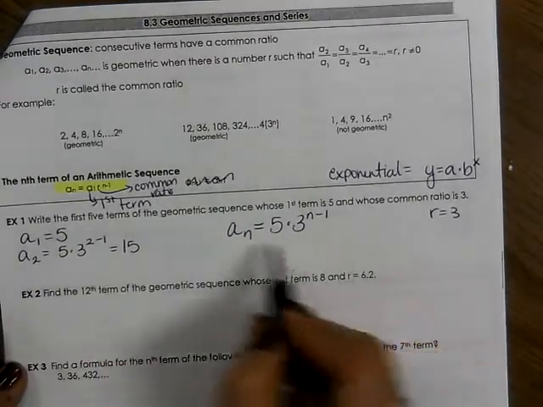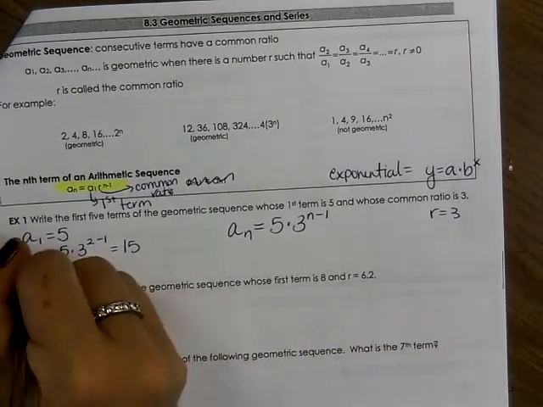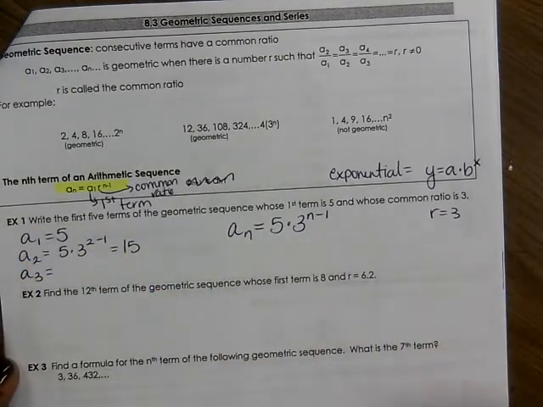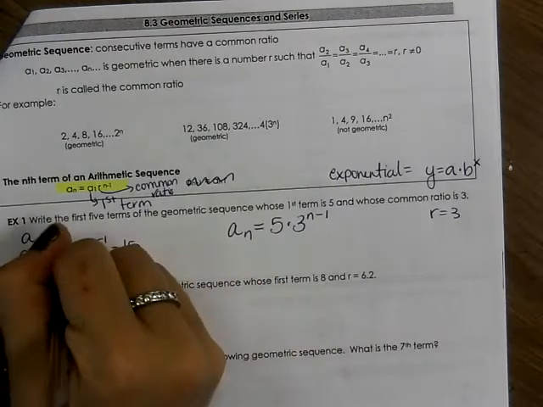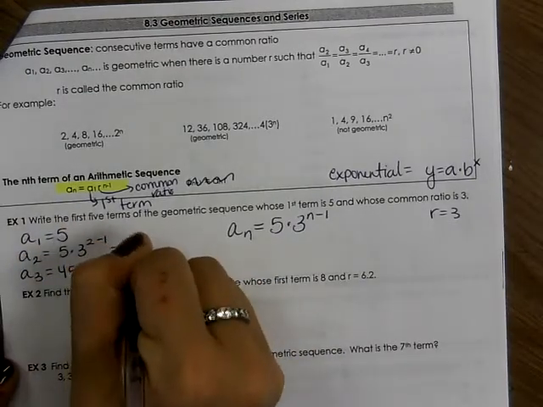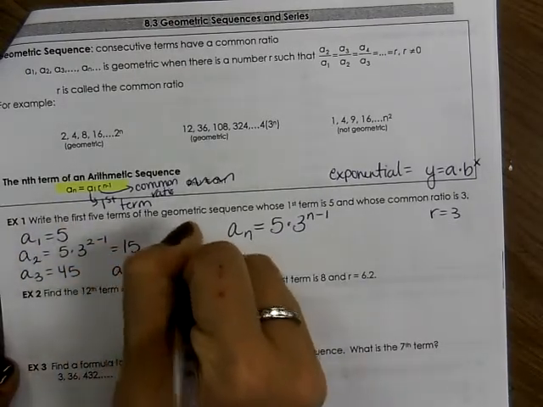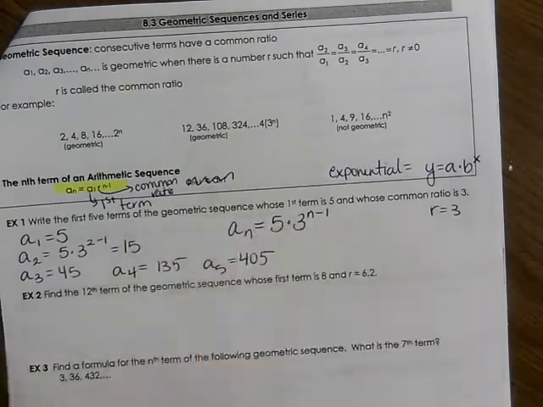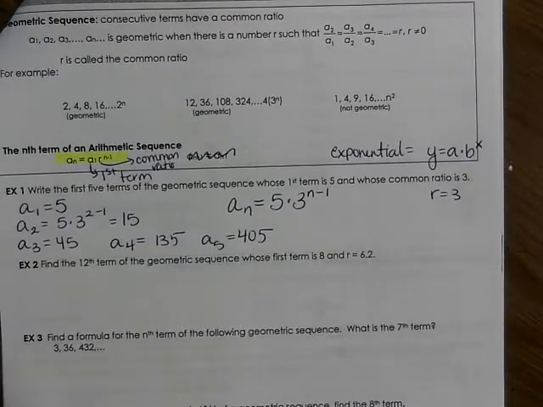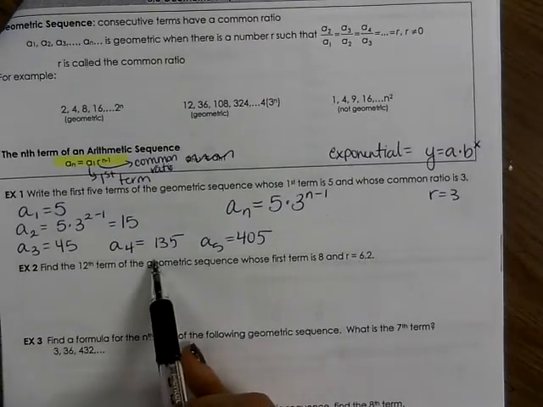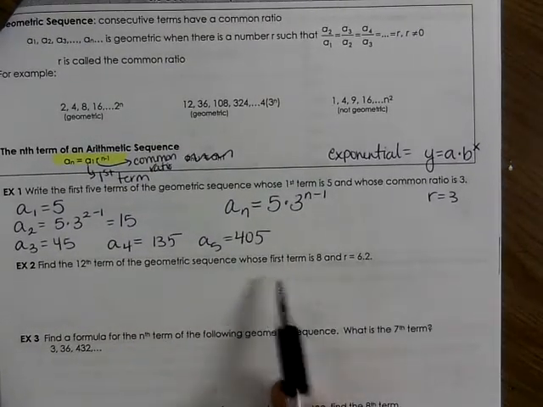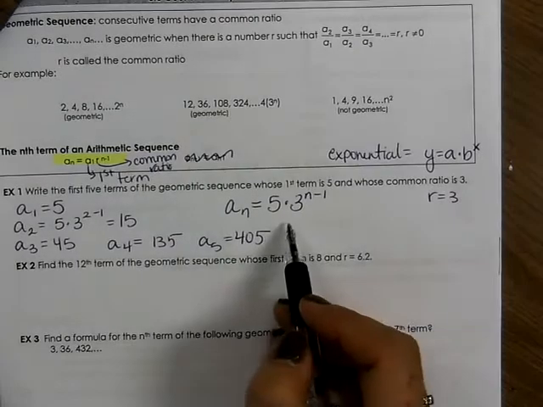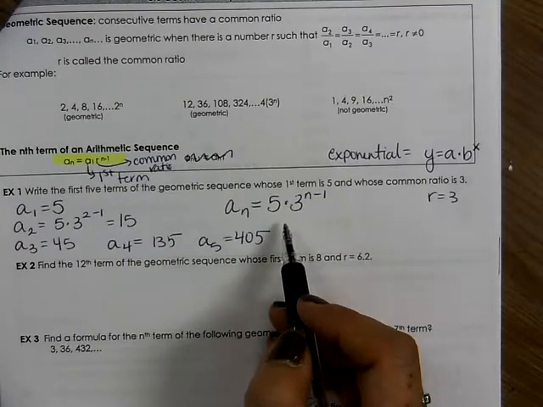This is the nth term's pattern, and then we just need those first 5 terms. So we're just going to cut the corners, not fill in all the stuff, and just multiply by 3. So 45. The fourth term is 135. The fifth term is 405. Each time just multiplying by 3. So this is like 5 times 3 squared, 5 times 3 cubed, 5 times 3 to the 4th. Everybody see the pattern? Okay, everyone all right?